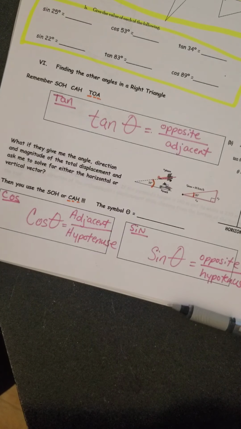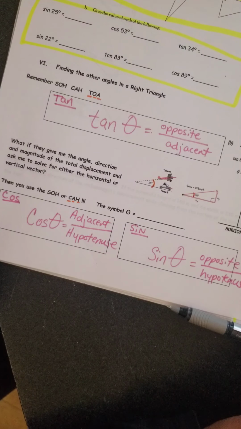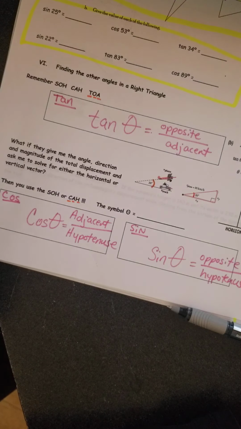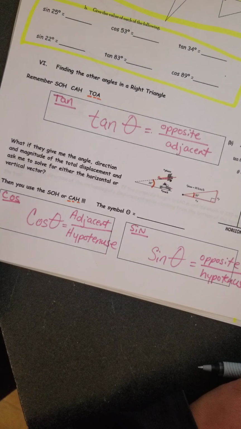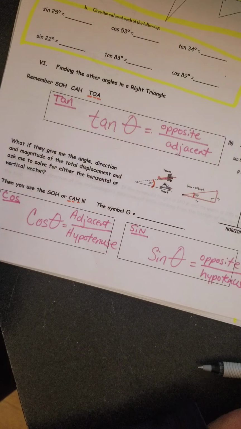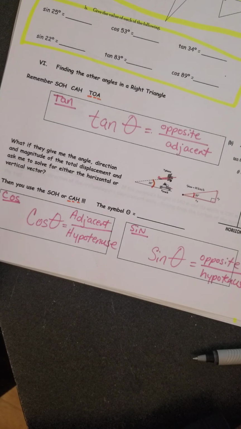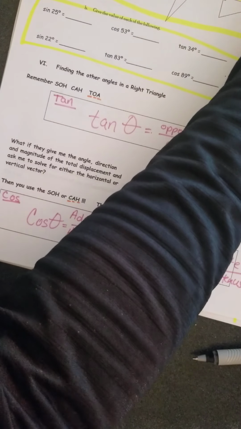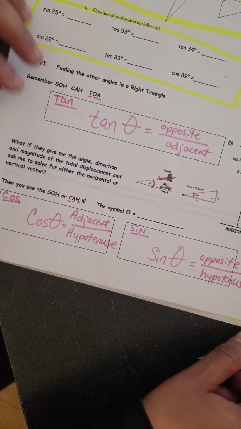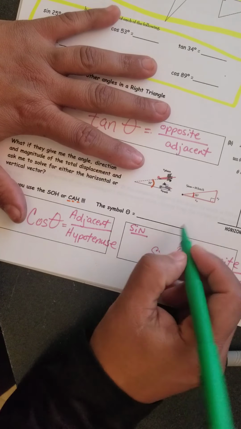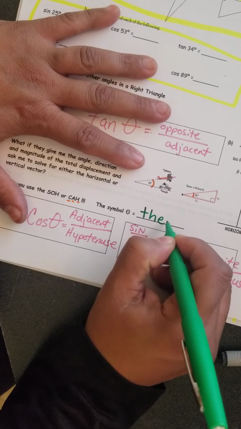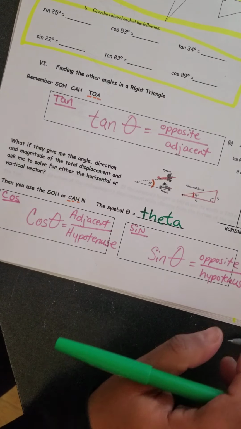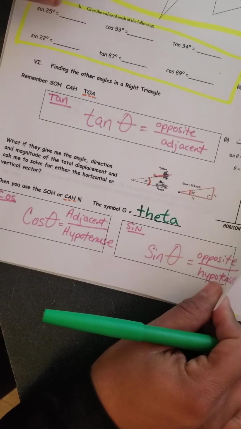Now let's go ahead and get ready and turn the page for our next part. I'm sorry, I'm almost done. Theta, theta. Okay? Let's turn the page.